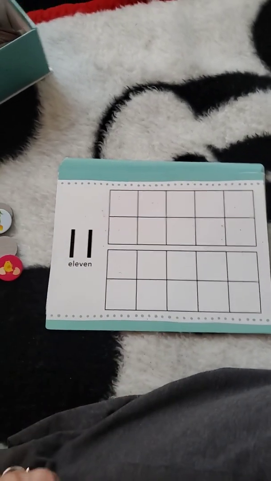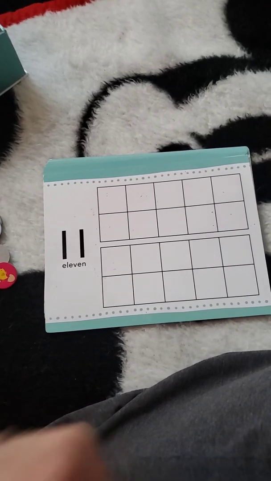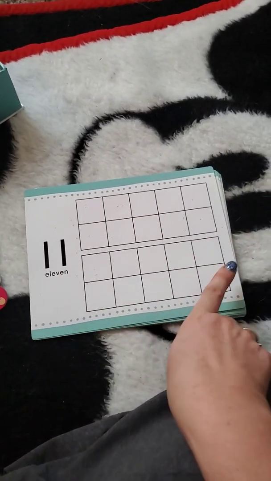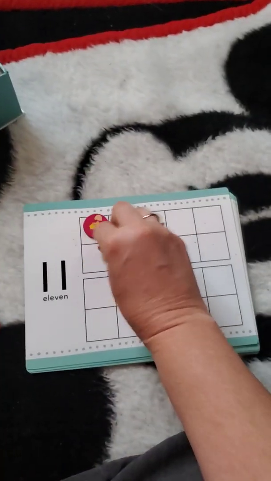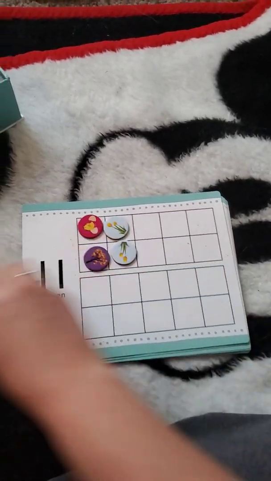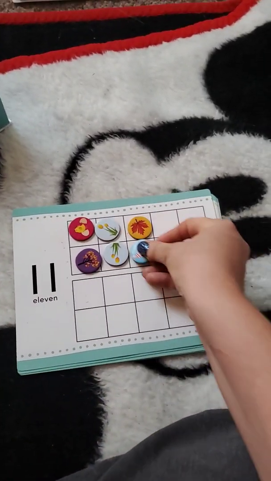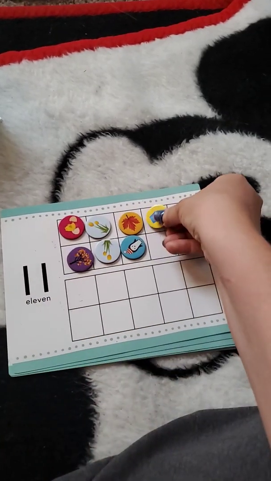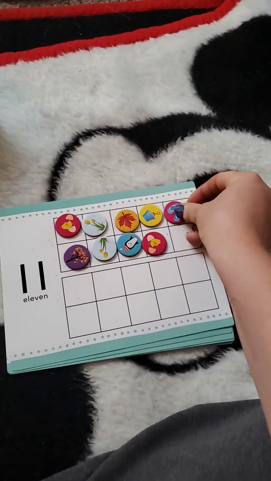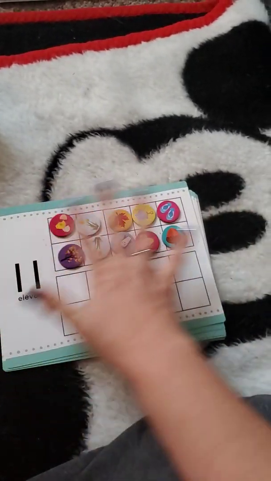We're going to do a quick math review and then we're going to go ahead and do our math test today. So right now we're going to look at our numbers 11 through 20. So this is 11. So we know what 10 looks like. So we're going to go ahead and put our counters on here real fast. That way we know what 10 looks like. And remember, 10 is when we fill up all the spaces. So now we have 10.